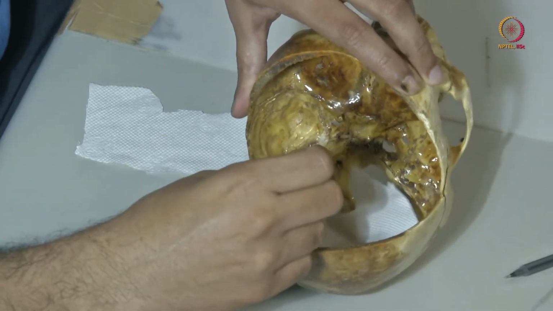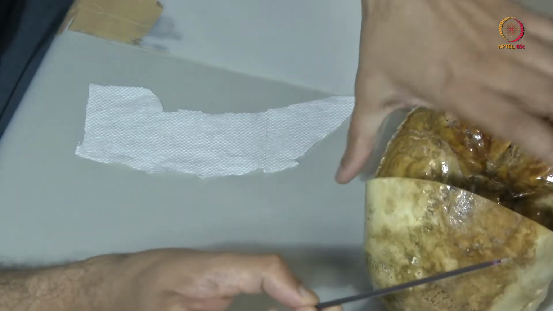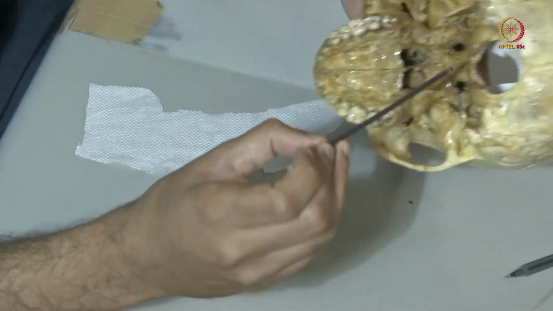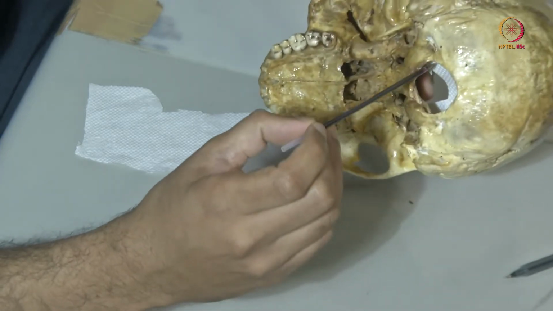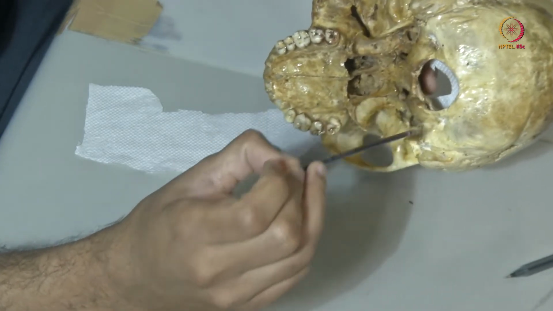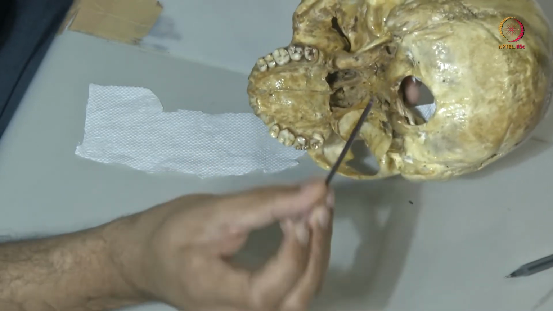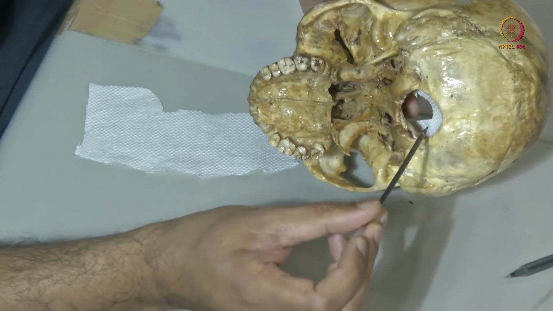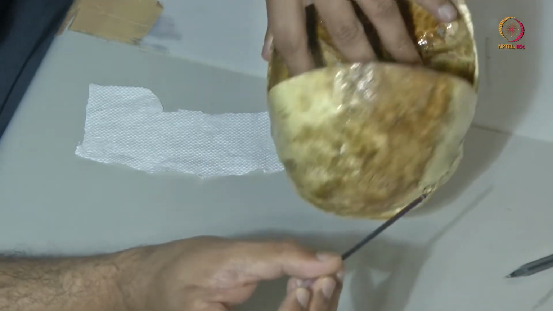The largest opening here is the foramen magnum. I have to show it in the other direction. This is the foramen magnum, where the spinal cord comes out of the brain. The spinal cord continues into the neck spine, the cervical spine, and the spinal cord and some blood vessels come out through here.